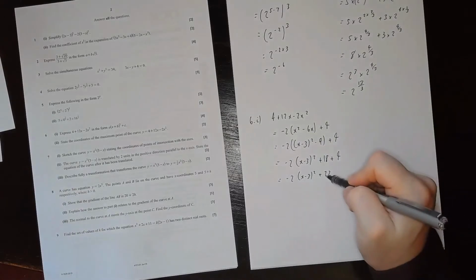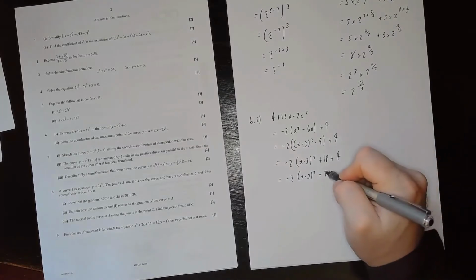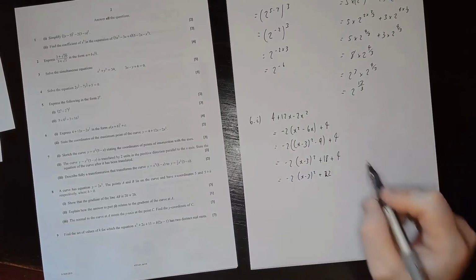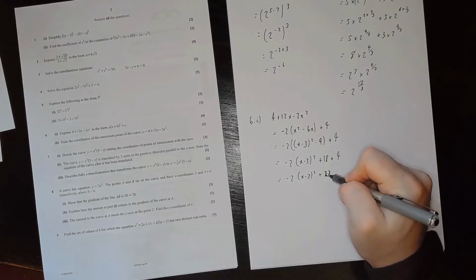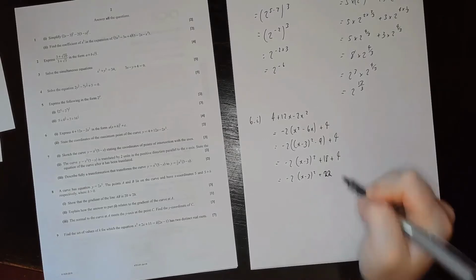That should be 22. I know my 2's sometimes look like Z's, but 22.